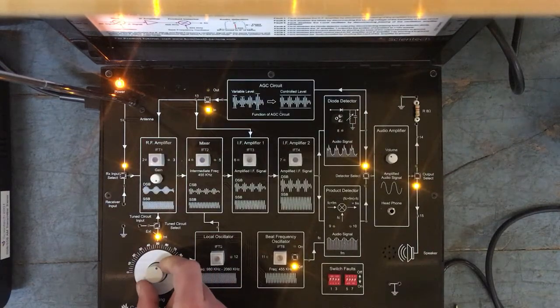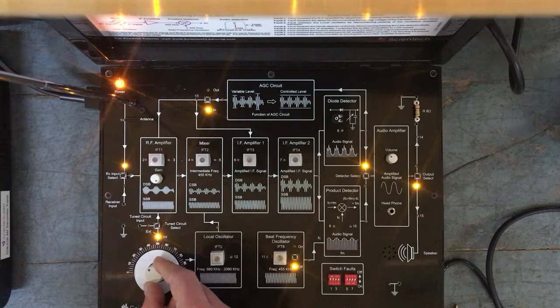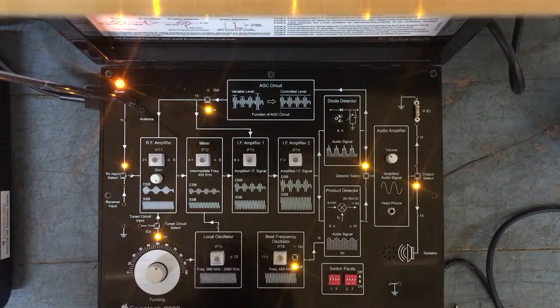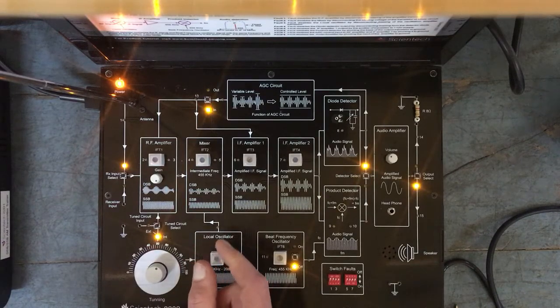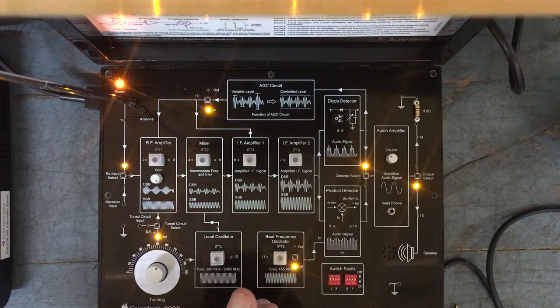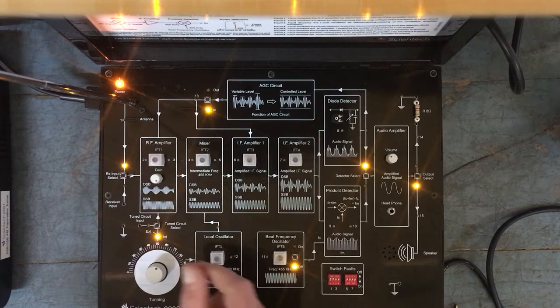Just as in a superheterodyne radio receiver, our signal would be received at the appropriate frequency, which is 1 megahertz in this case. And here you see, this is the point where we tune the gang amplifier in a superheterodyne receiver.